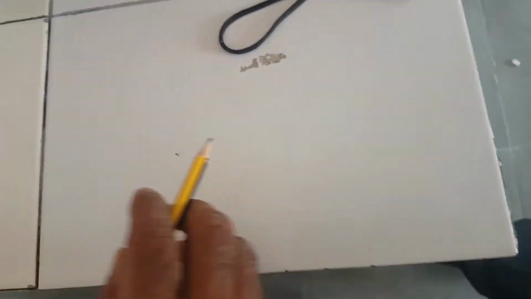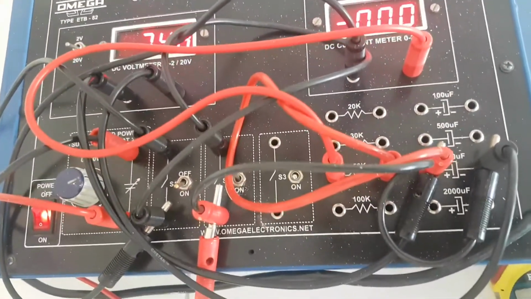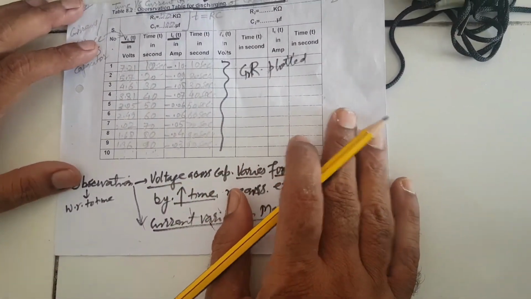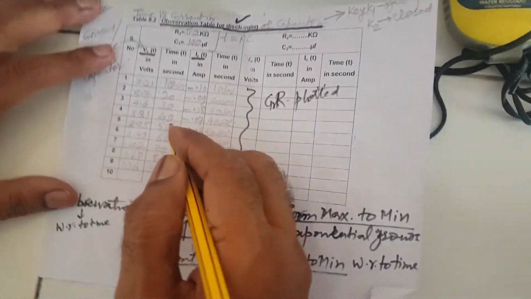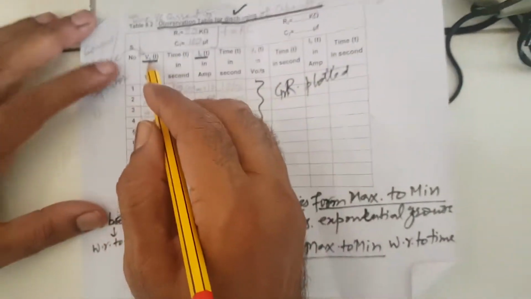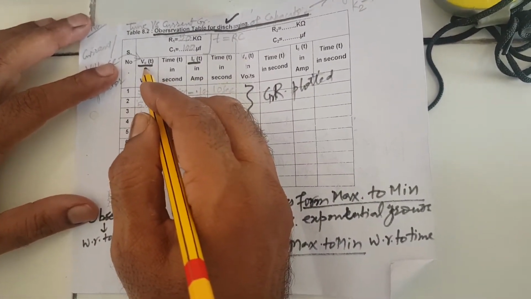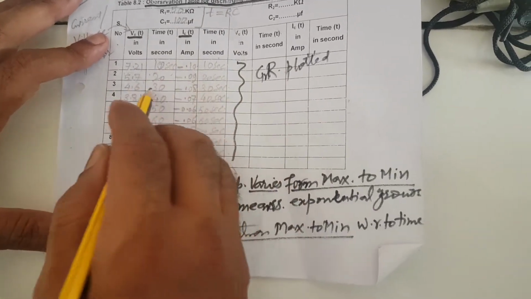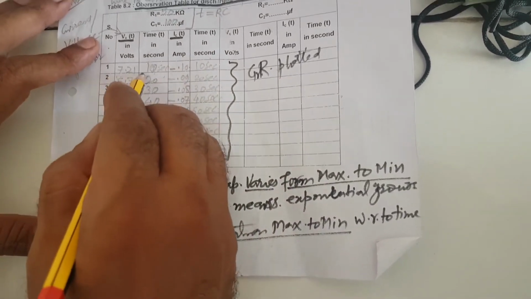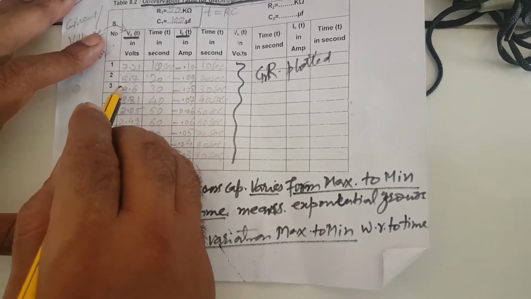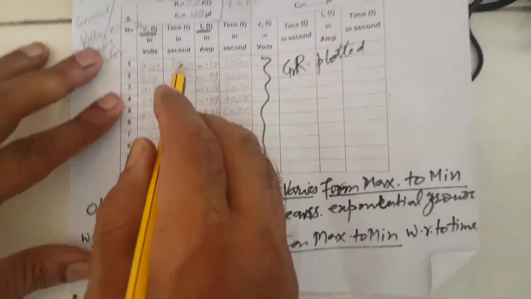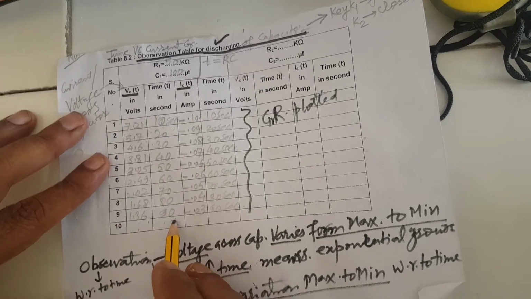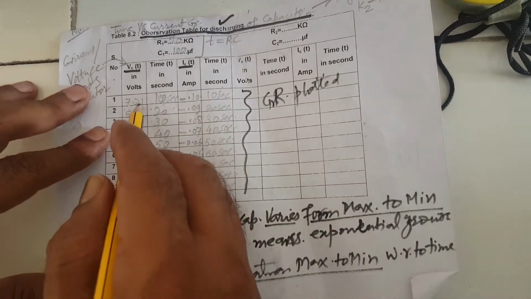Similar observations are taken for the time versus current plot. Basically, this is the observation table where time is taken in increasing intervals of 10 seconds, and the voltage across the capacitor readings are 7.21 at 10 seconds and 5.7 volts at 20 seconds. As we increase the time, the voltage is gradually decreasing.